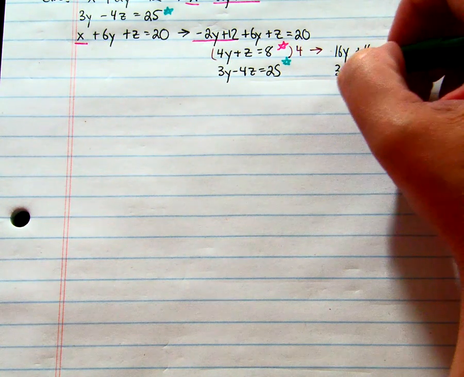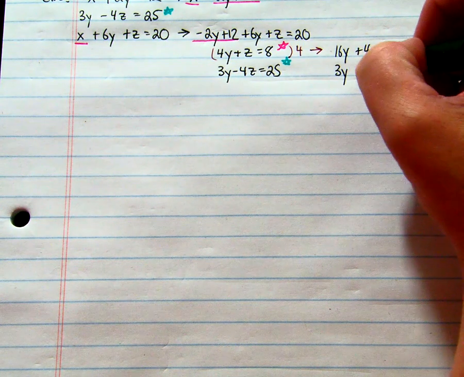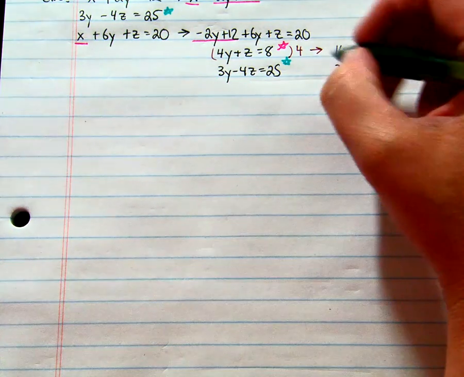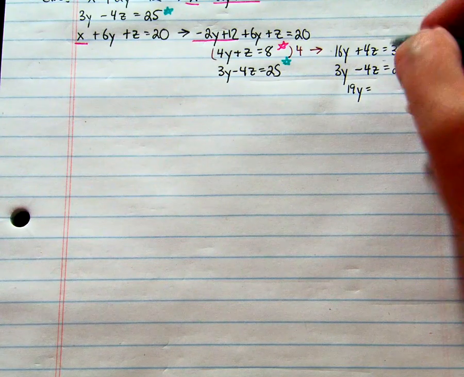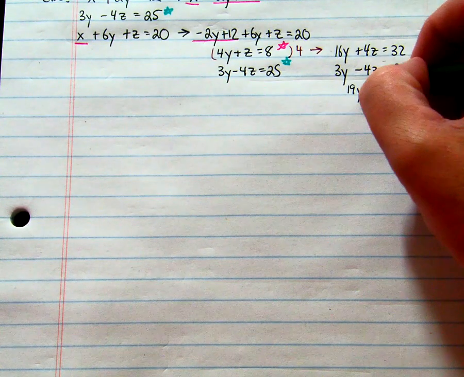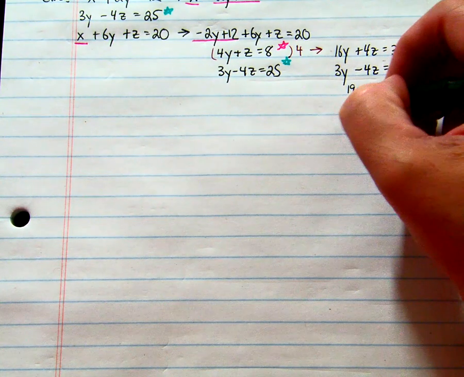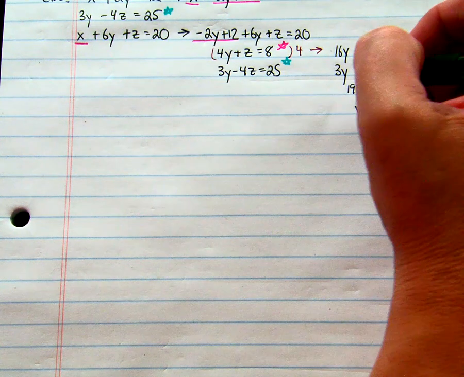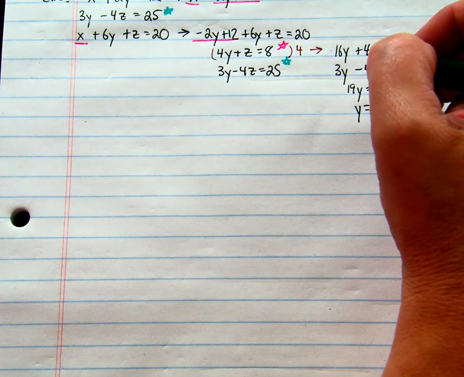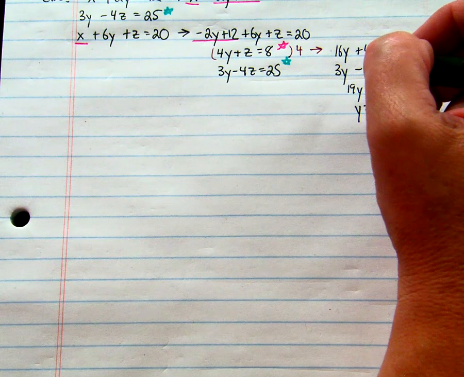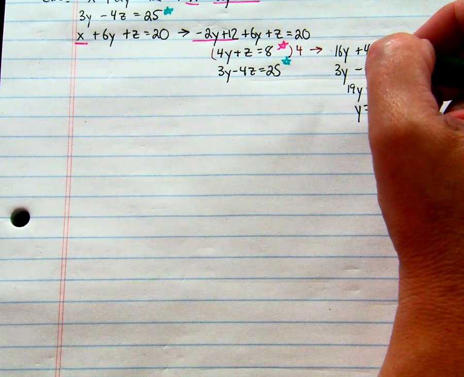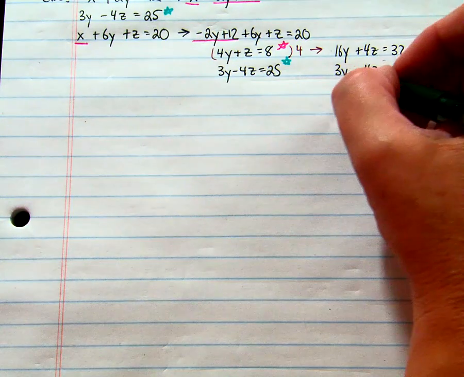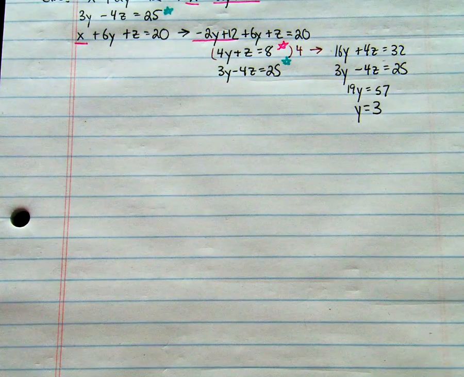I like these numbers a lot better than that last one. Y equals. Did you all choose to eliminate z? Y equals what? 3.